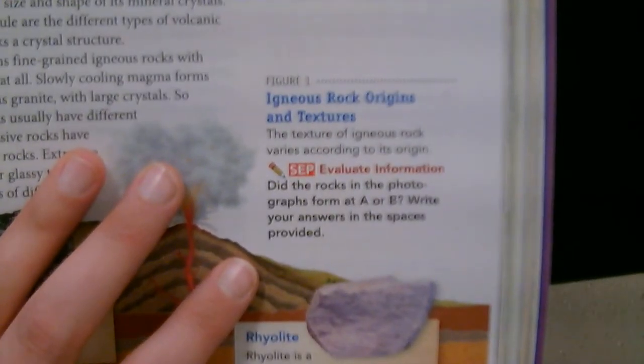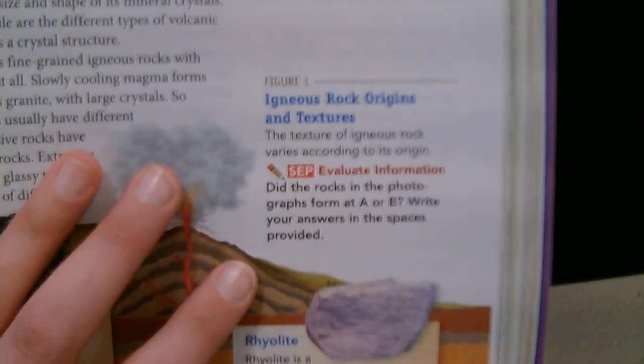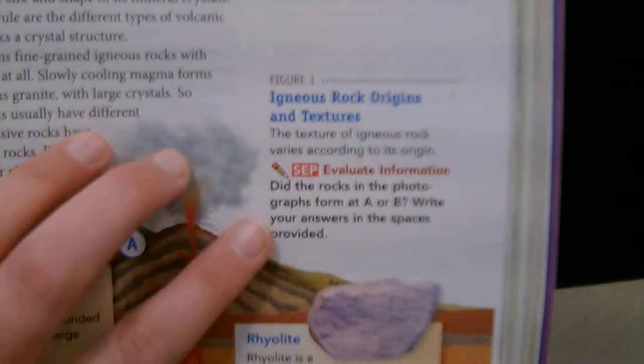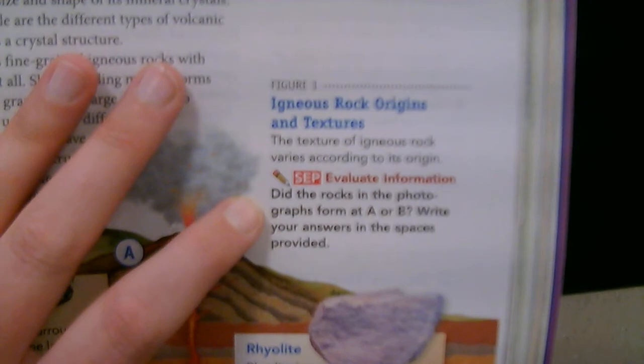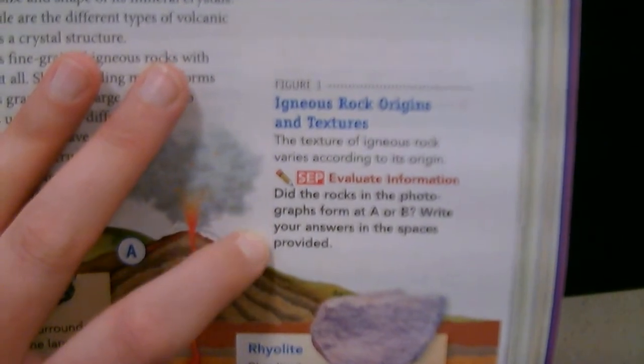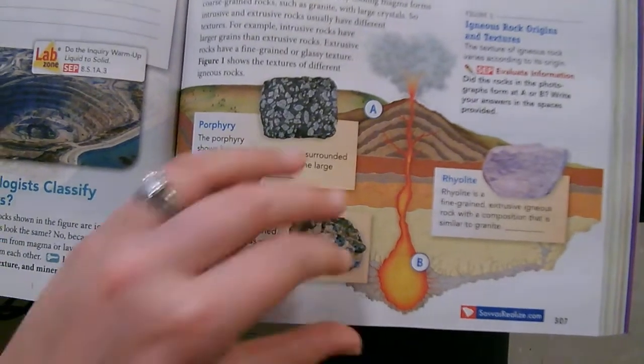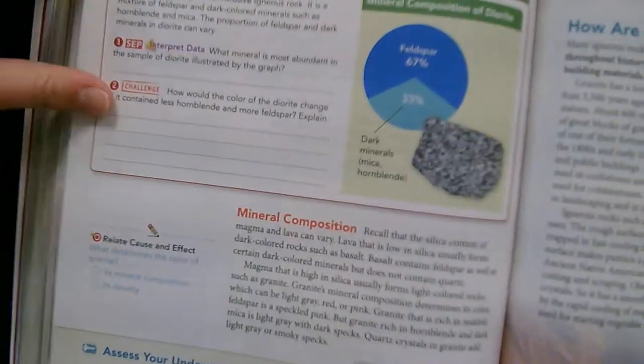Igneous rocks, origins, and textures. The texture of igneous rock varies according to its origin. Did the rocks in the photographs form at A or B? Write your answers in the spaces provided. Apply it.